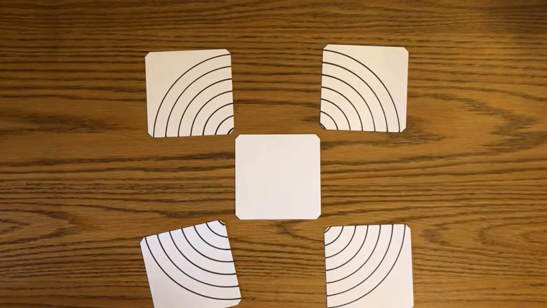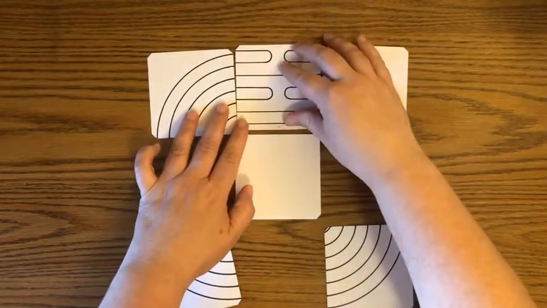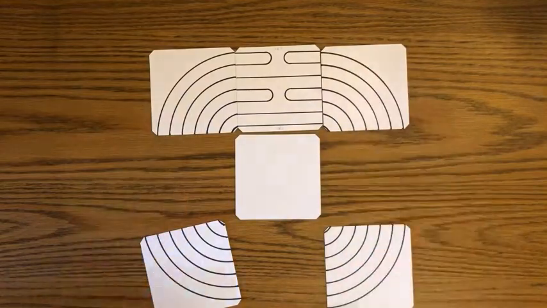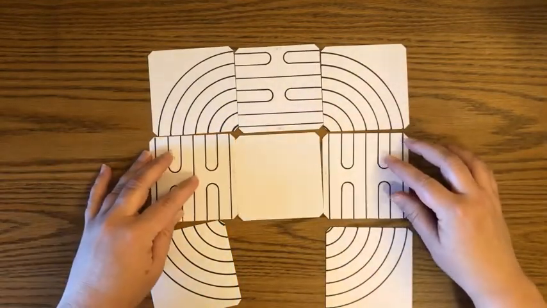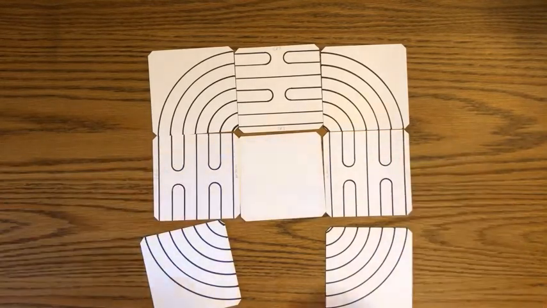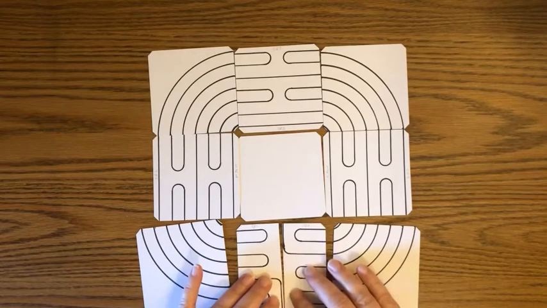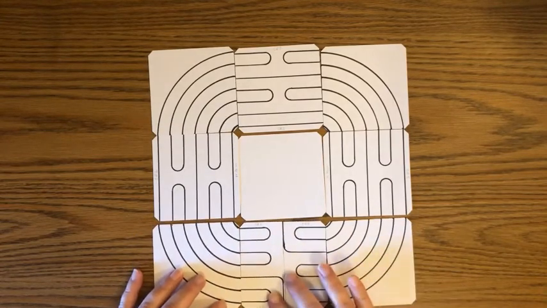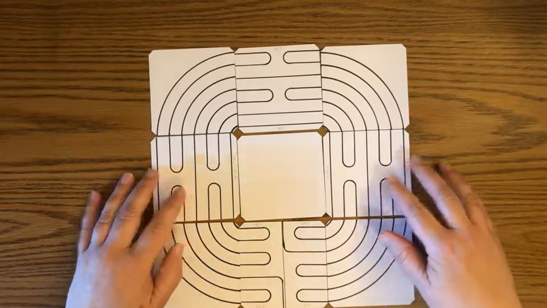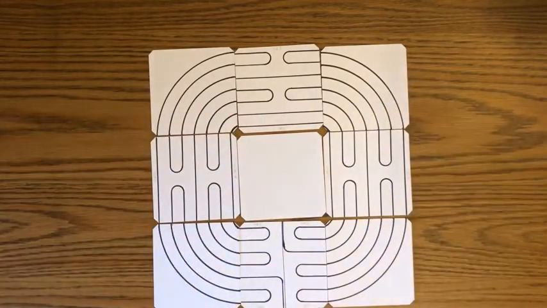And we can substitute other cards that have turn points and a different seed pattern. And here we have the Santa Rosa pattern.